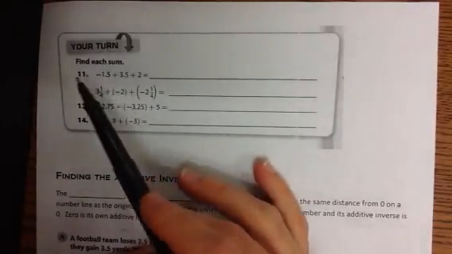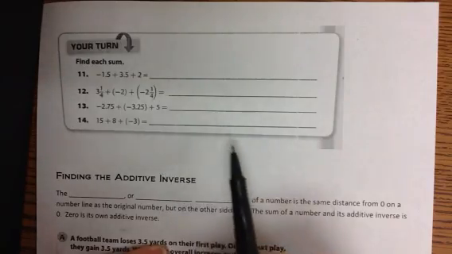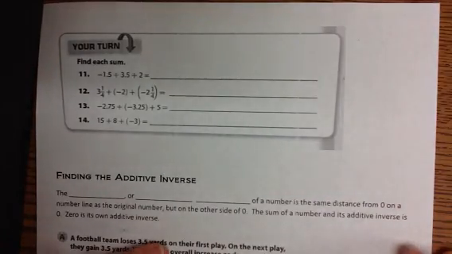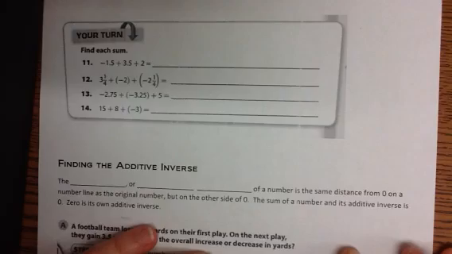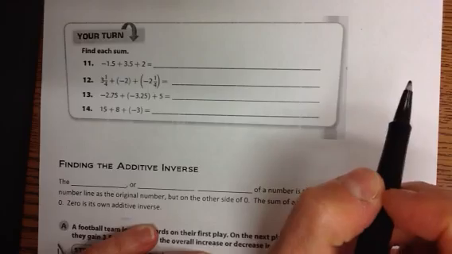Okay, it's your turn to try 4 examples of these. I want you to press pause on the video and try number 11, 12, 13, and 14 on your own. Press pause. Don't forget to show all your work. Okay, so let's look at number 11 first.